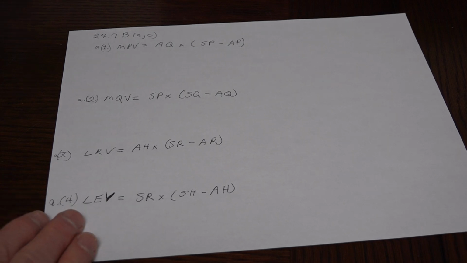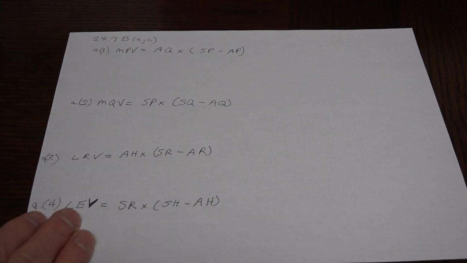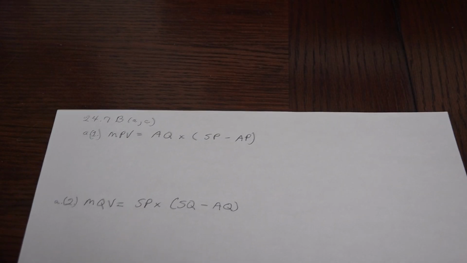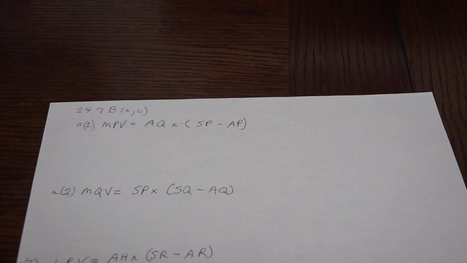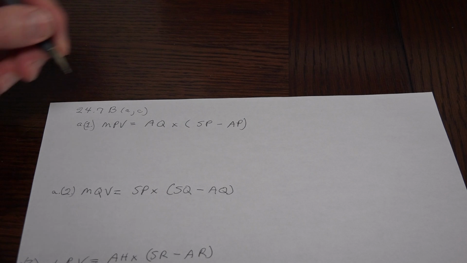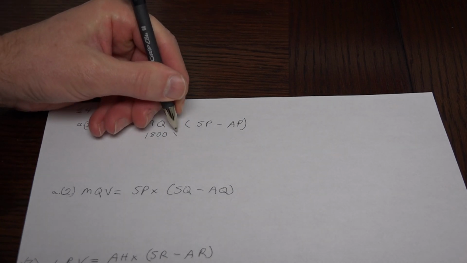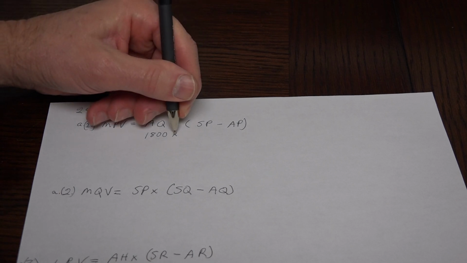And so actual quantity used in our first is 1,800 units times, actually, take that back.